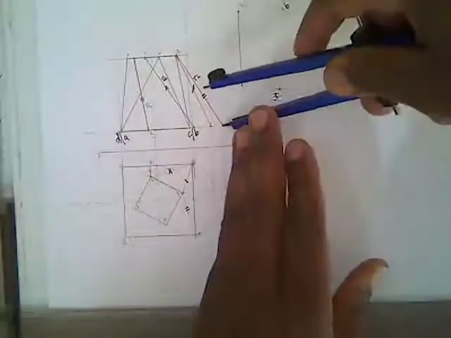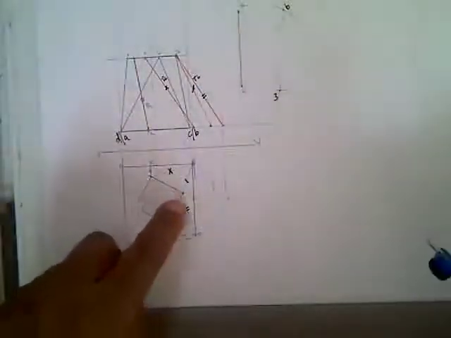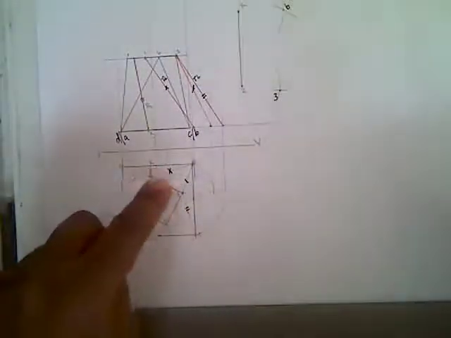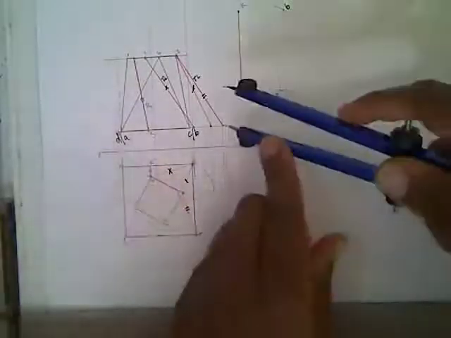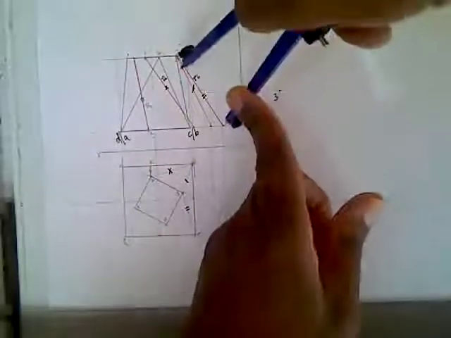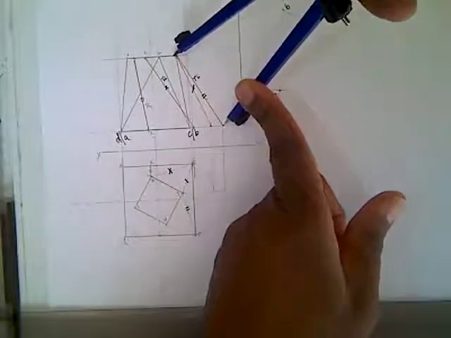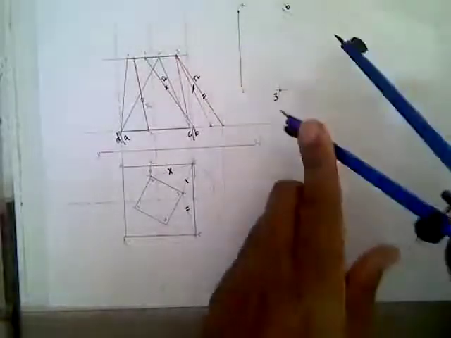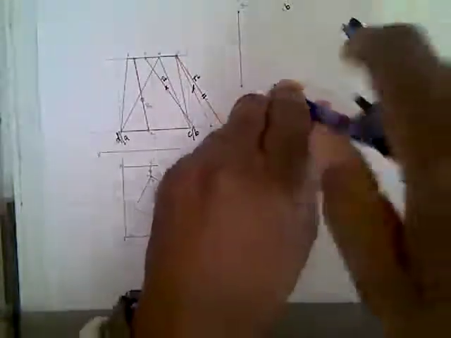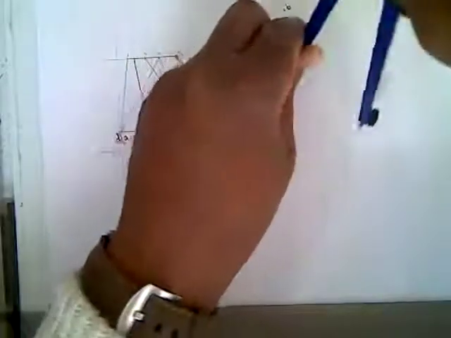What is the true length from 3 to C? That is the true length from 3 to C. Now from 3 to C, there is that true length. From 3, I'm going to find my C somewhere there.